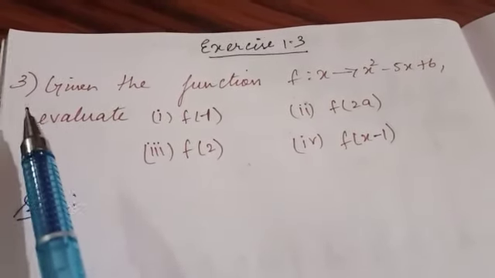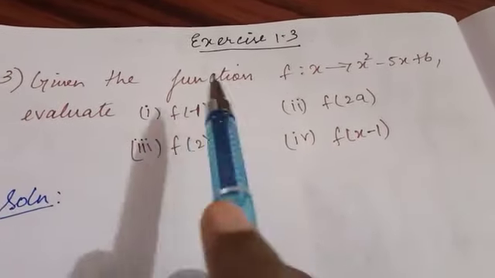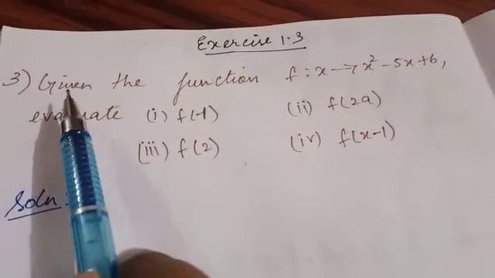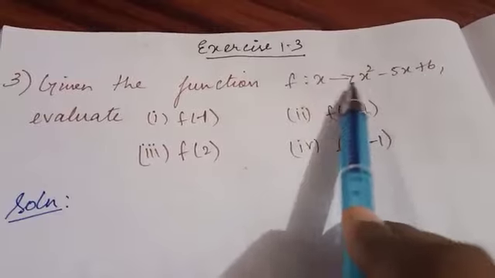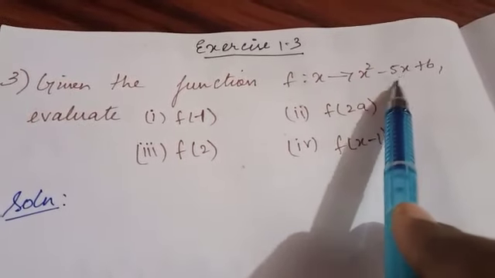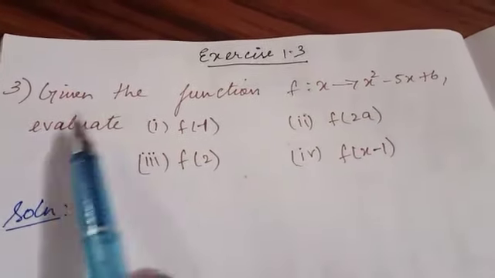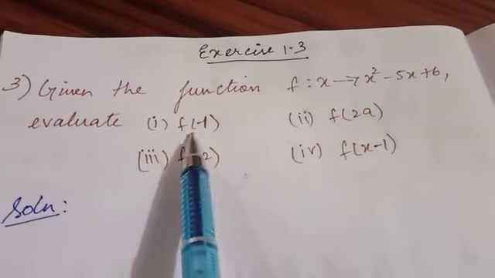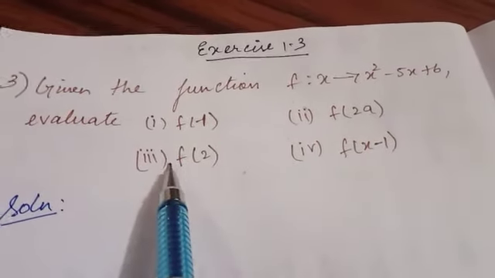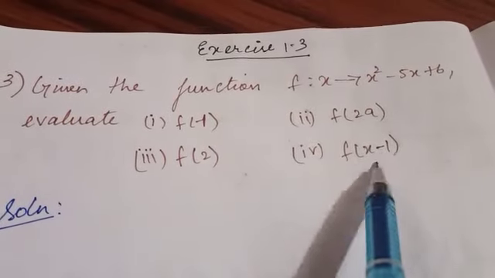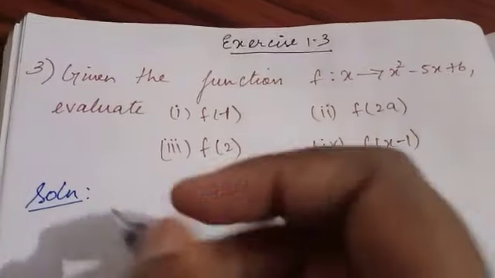Next, the third question of exercise 1.3 is, given the function f from x to x square minus 5x plus 6, evaluate f of minus 1, f of 2a, f of 2 and f of x minus 1.